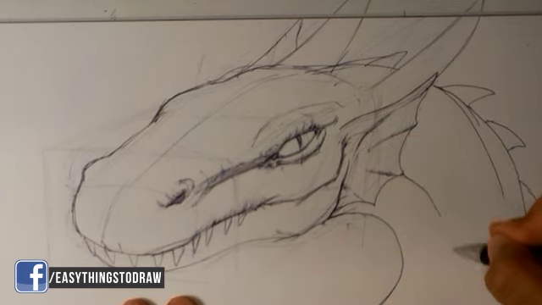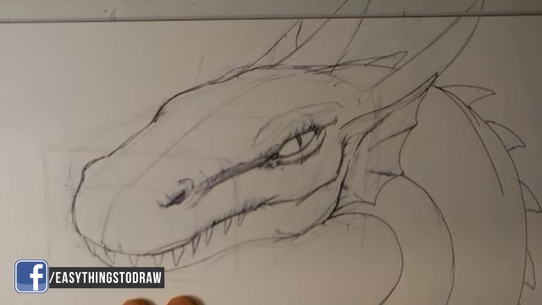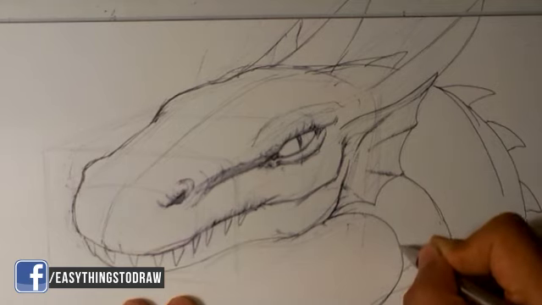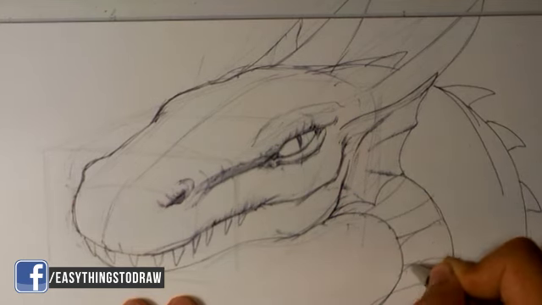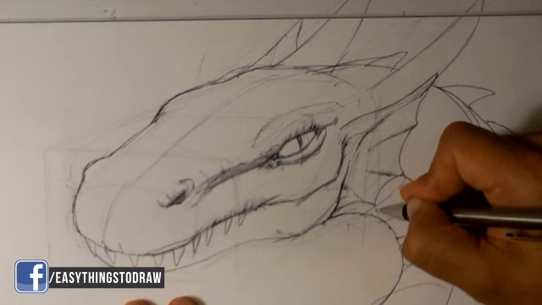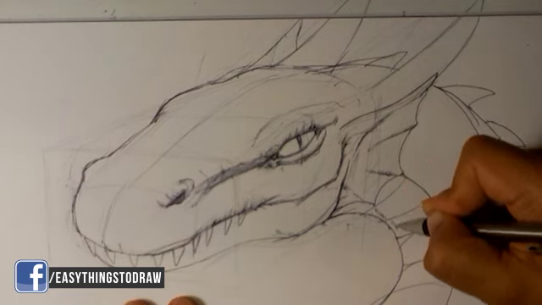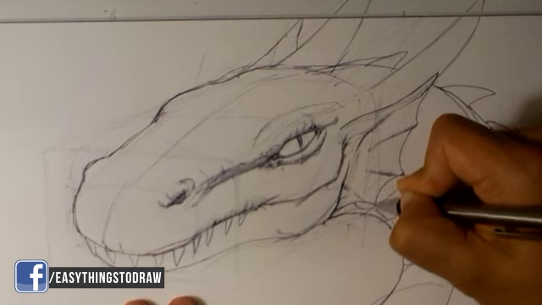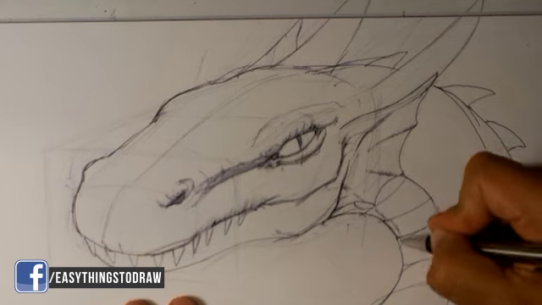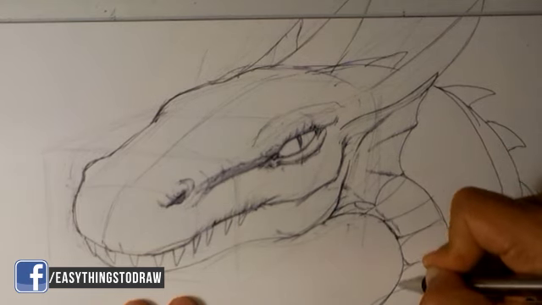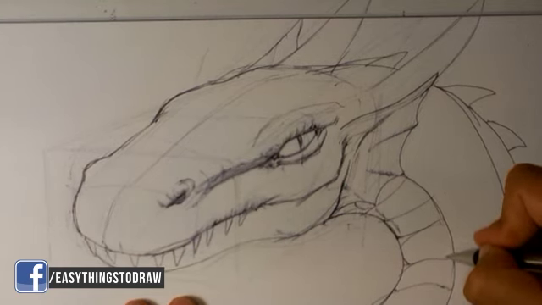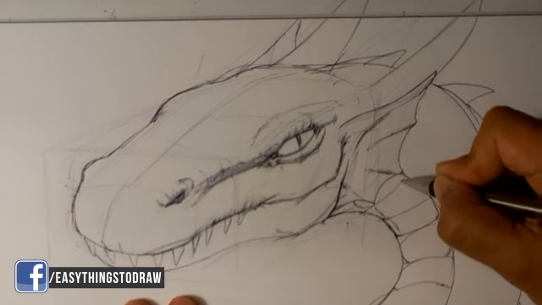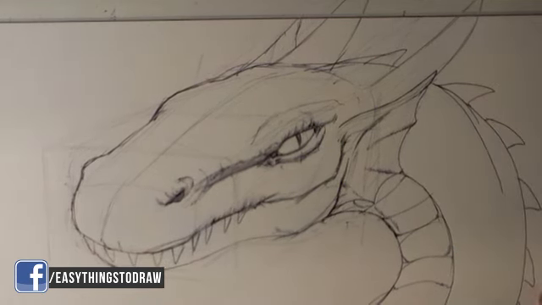Kind of counter shading down here that he has on the lower neck. These ridges. Oops.